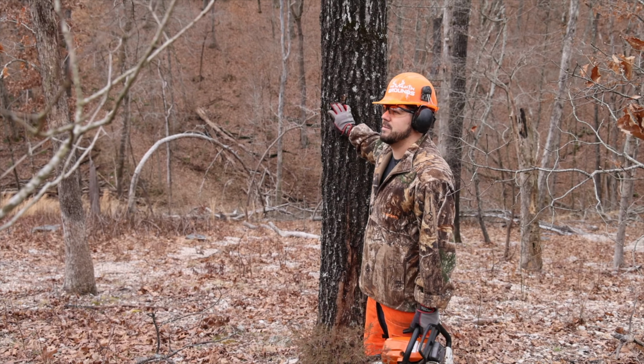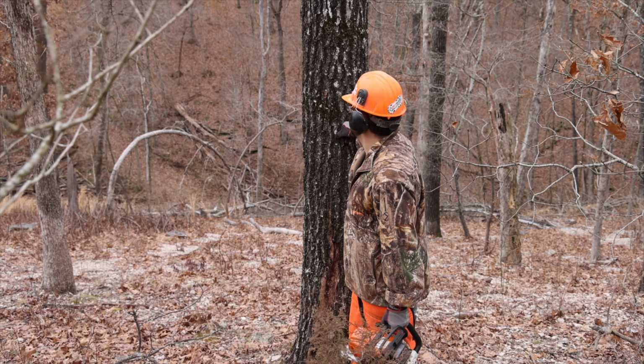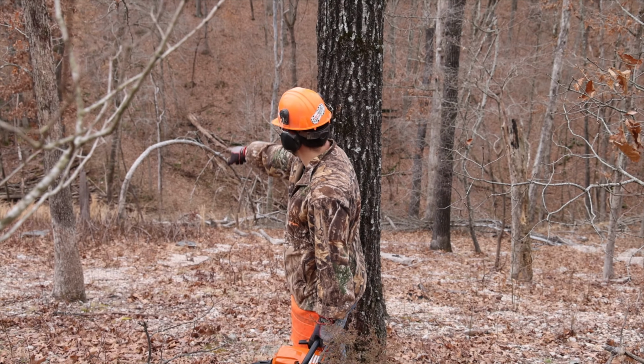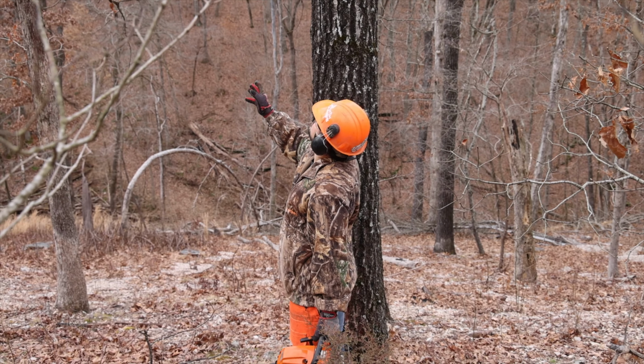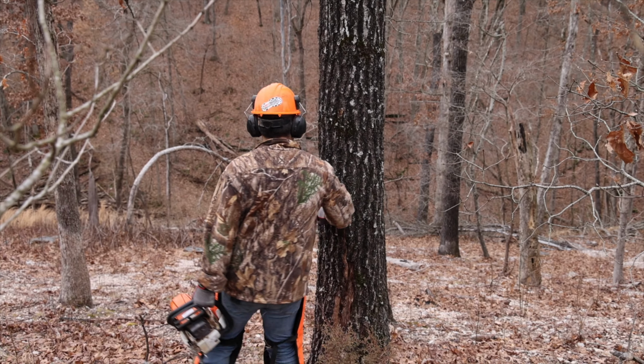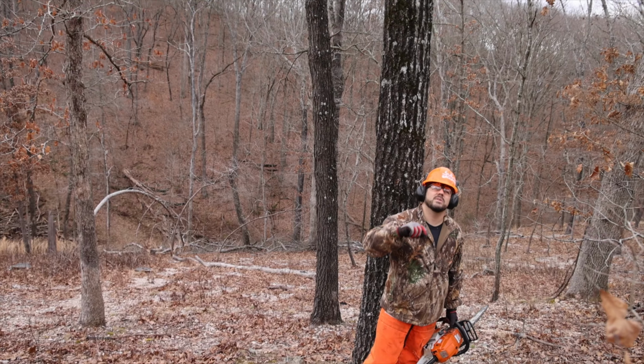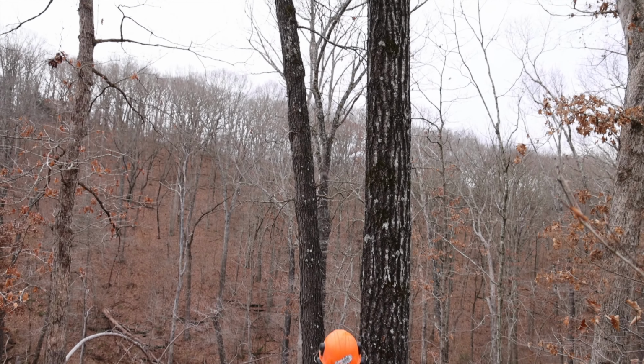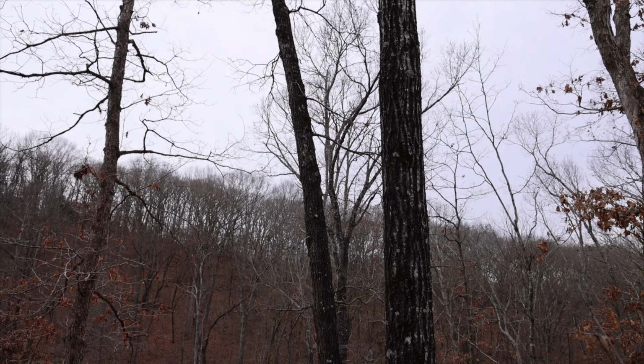So in this, it's more valuable to cut this out, open up this canopy. Got a nice white oak right here. It's actually nice and straight. It's submissive right now. But if we take out this damaged red oak, there's pretty good size red oak right beside it that's crooked. There's no monetary value to it.